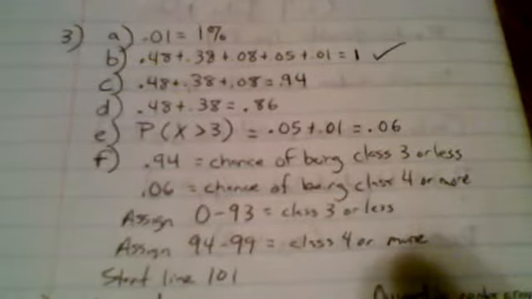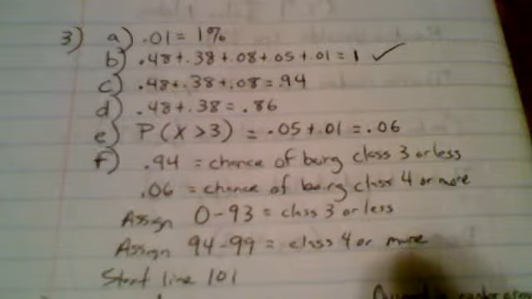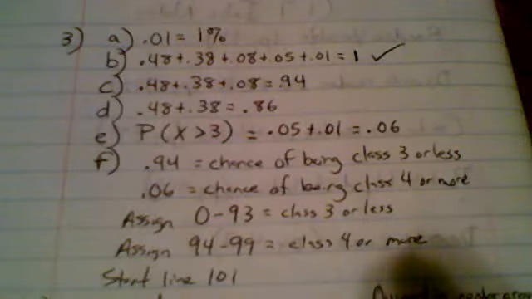Okay, question number 3 has a lot of parts, but let's just look at them real quick. It says a social class in England. What percent reached class 5? Well, that's just 0.01, which is 1%. B says check that this distribution satisfies the requirements. If you look, I checked that all of them add up to 1, and they do.